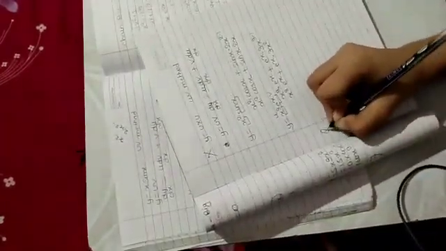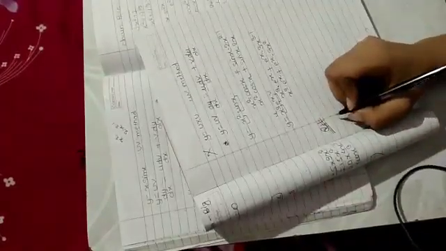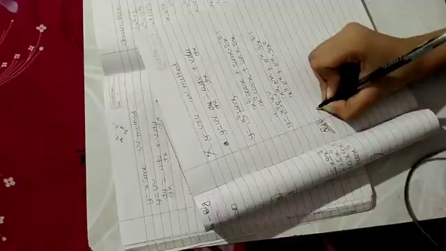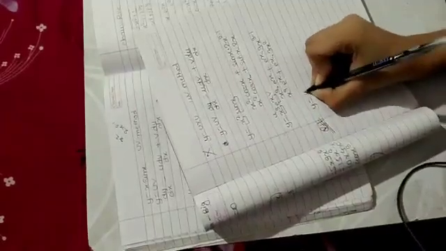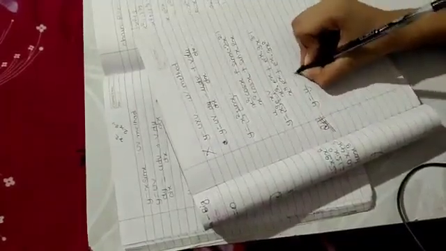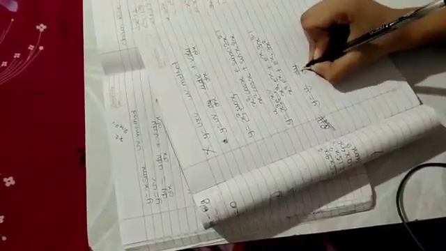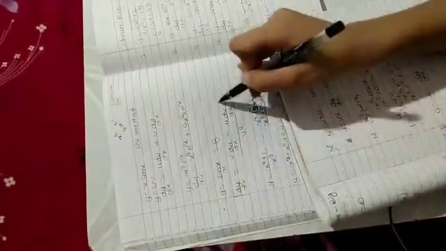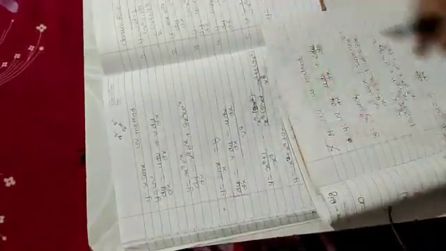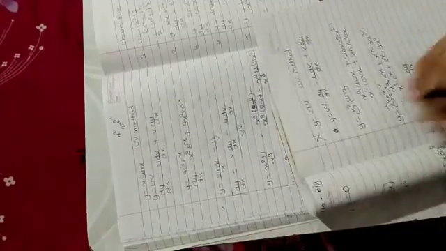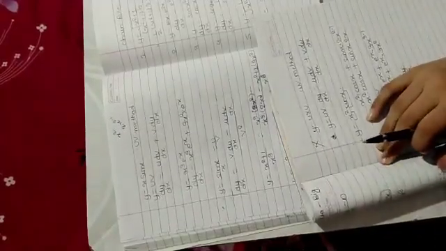And now another rule: if the terms are in division, if y is equal to u by v, then what will be the value of dy by dx? These are the formulas which you have to learn. So firstly, let's solve some examples so that you can understand it better.